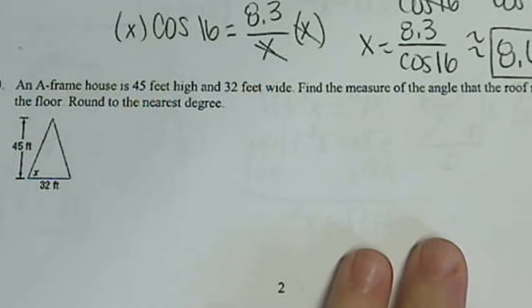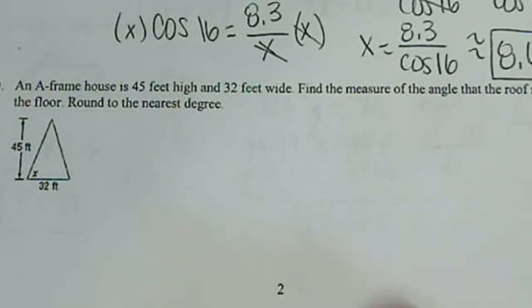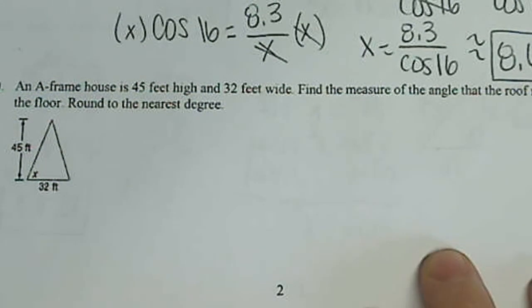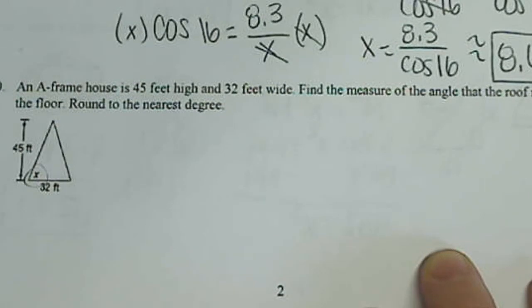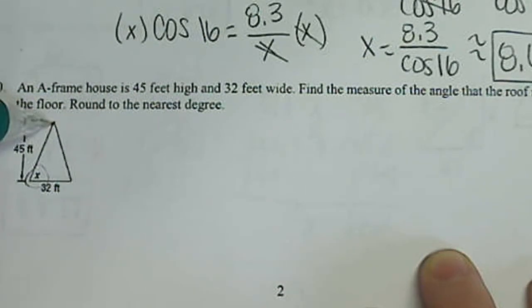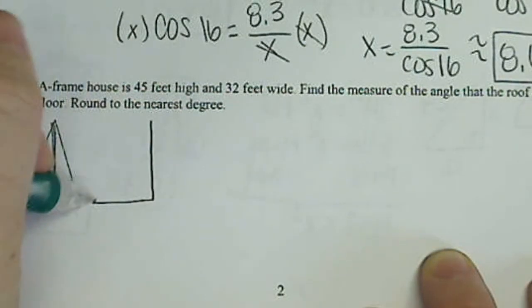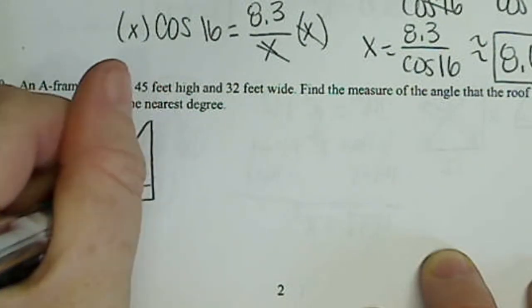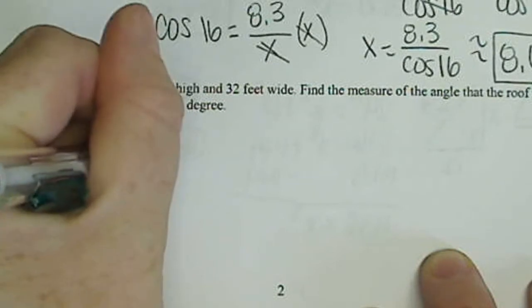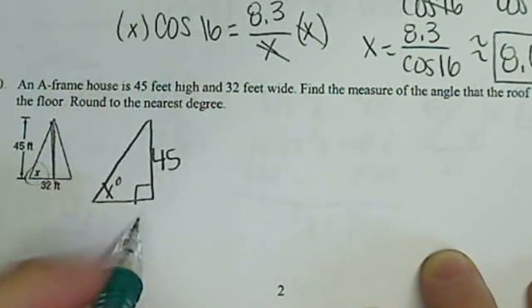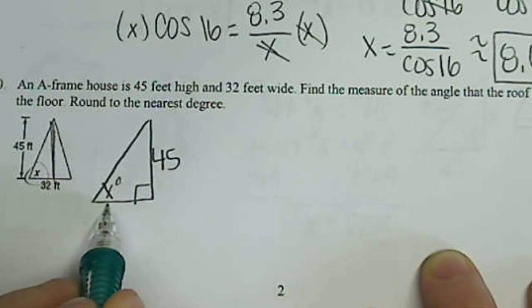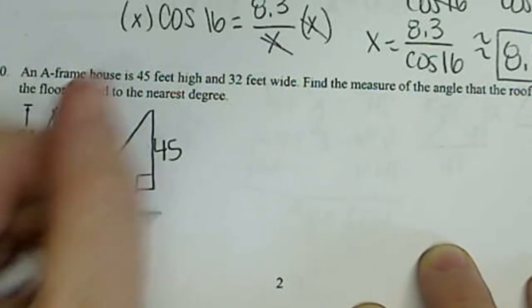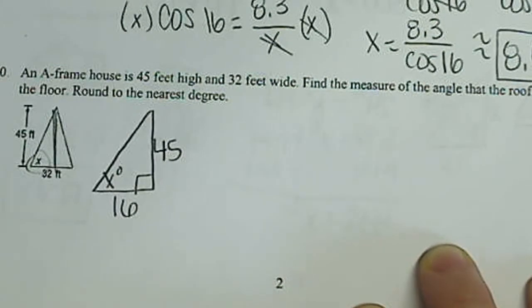Alright, number 10. A-frame house, 45 feet high. You want to find this angle. So the height is actually talking about this. So if I draw this as a right triangle, how long is this part? It's not 32 anymore. It's actually just 16.